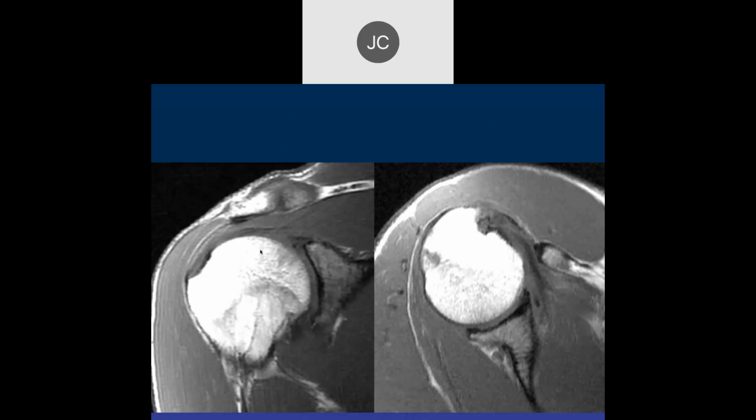So we see some irregularity at the superior labrum and the biceps tendon, within the biceps canal. You can't really make it out very well. I would expect some low signal there.